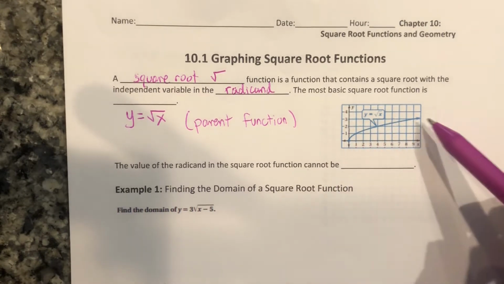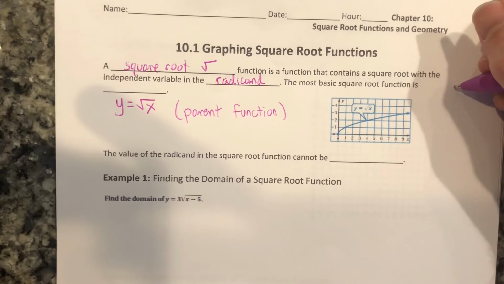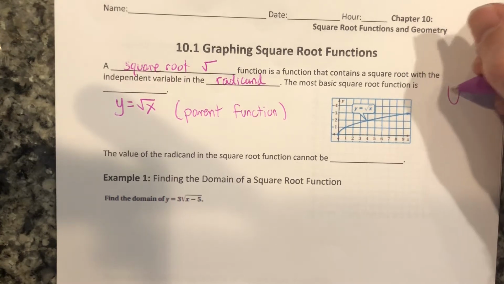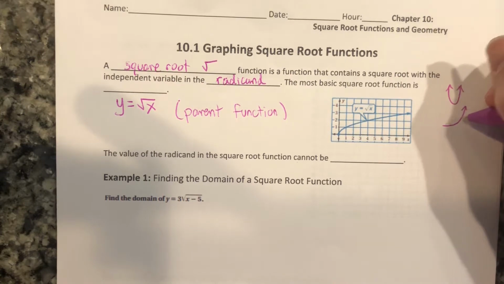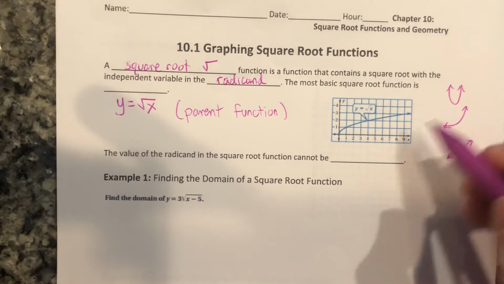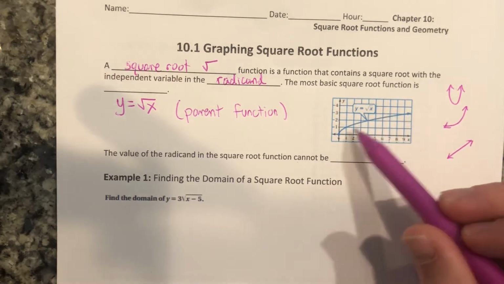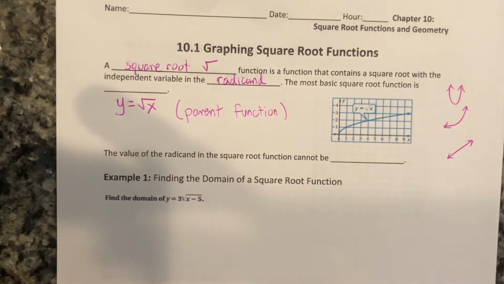So you see the shape, right? If you remember back, the shape of a quadratic function is that parabola. The shape of an exponential function, it increases rapidly. The shape of a linear function, right? Just a straight line. And then this is the shape of a square root function. And it does stop right here. That's an important part, and we'll talk about why.